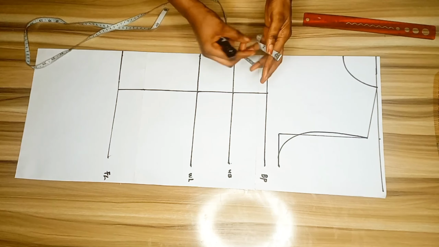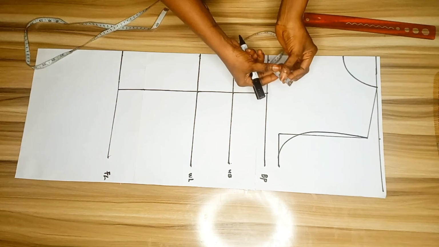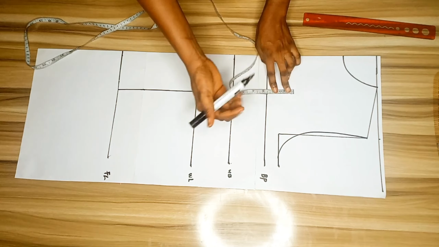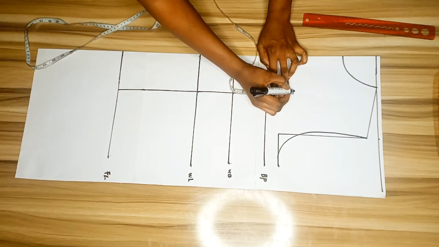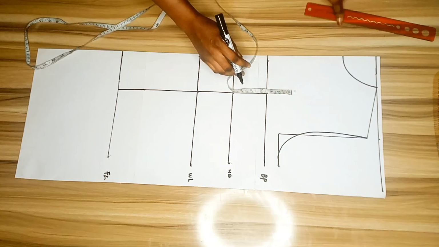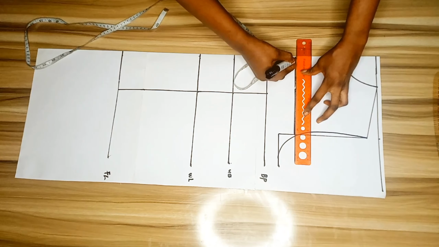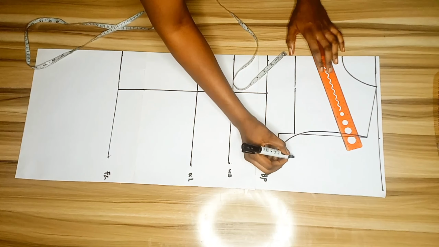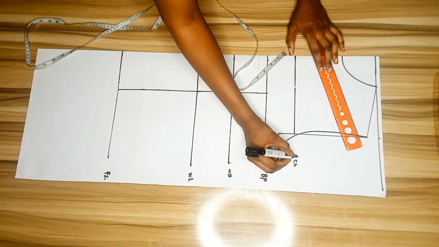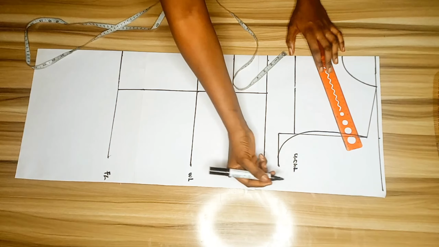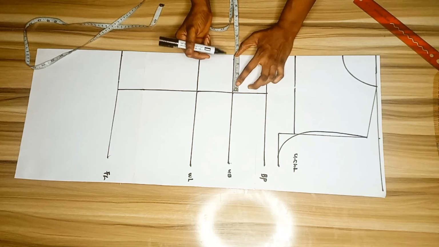So I decided to add about 2.5 inches upwards for the upper part of this corset. So this is going to serve as my chest line. If you want, you can extend by 3 inches because our corset is really asymmetrical and we need to have that angle around that part. So that is the reason for extending it further by 2.5 inches. Yours can be higher or even the same thing.